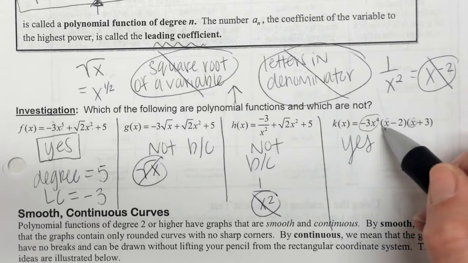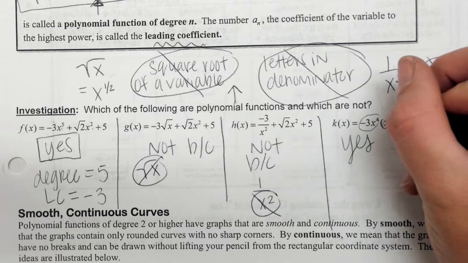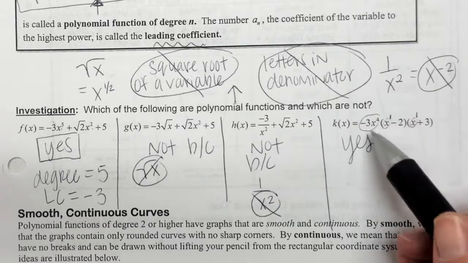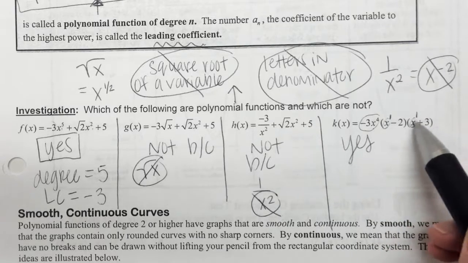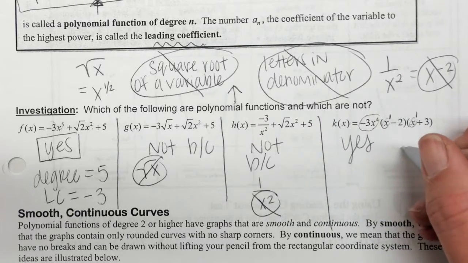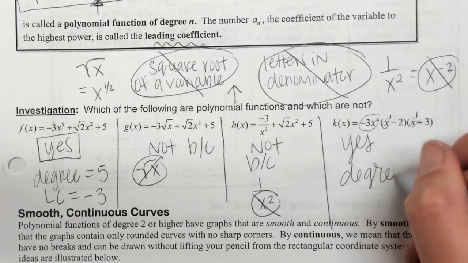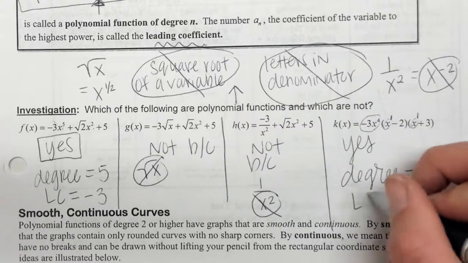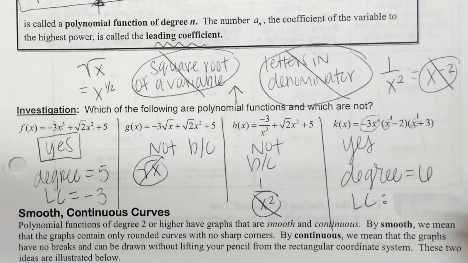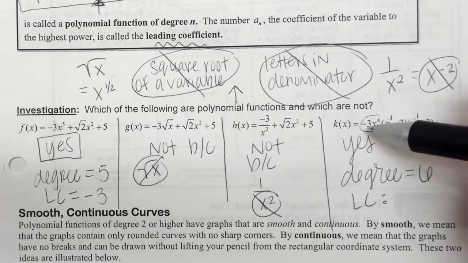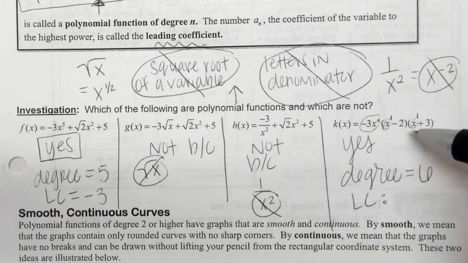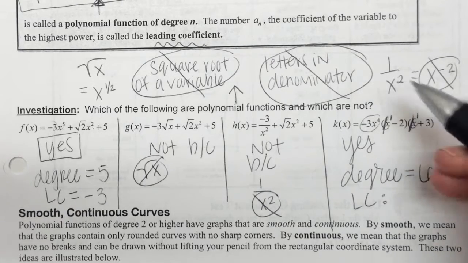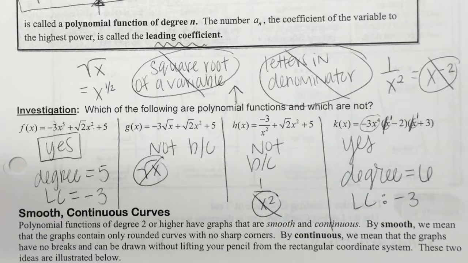Yes, we add them. So here the exponent is 1. Here the exponent is 1. So when we multiply x to the 4th times x, we'll get x to the 6th. So the degree of this polynomial is 6. And then for the leading coefficient, you just look at the lead number of all of them and multiply them together. So this lead number is -3. This number in front of x is 1. This number in front of x is 1. So 1 times -3 gives us a -3 for our leading coefficient.